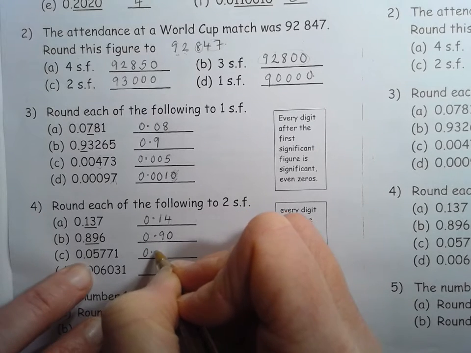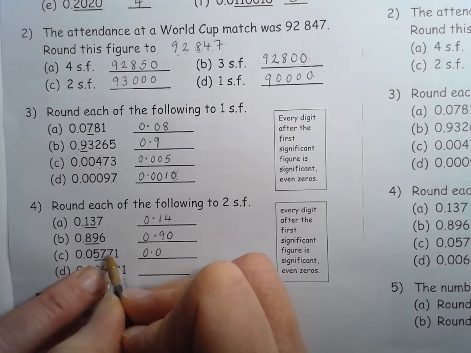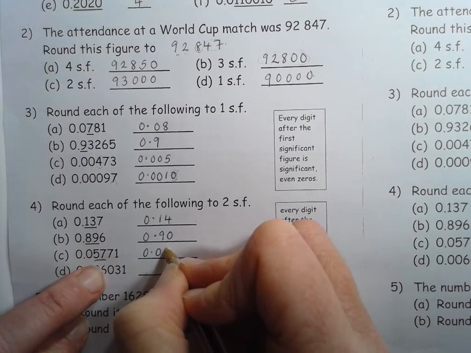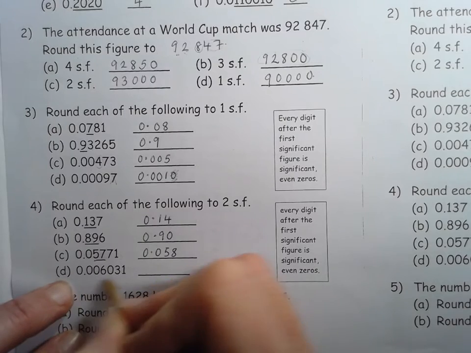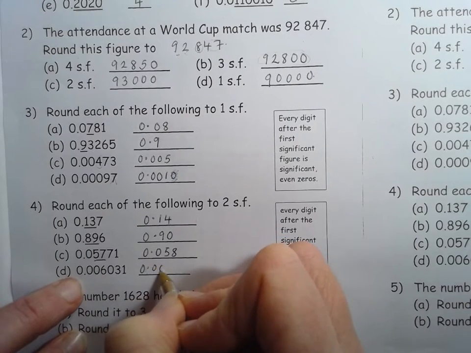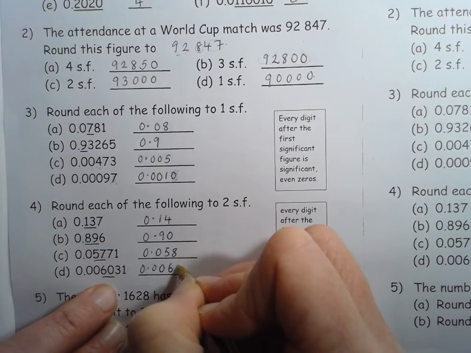Here, 0.0. I'm keeping the 5 and the 7, but I'm losing that 7. So it's going to be 0.058. Here I'm going to keep 0.00. I'm keeping the 6 and the 0, 6 and the 0, and the 3 doesn't change it.